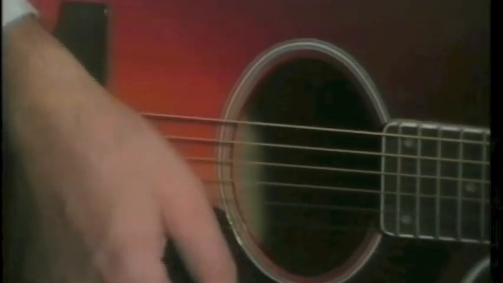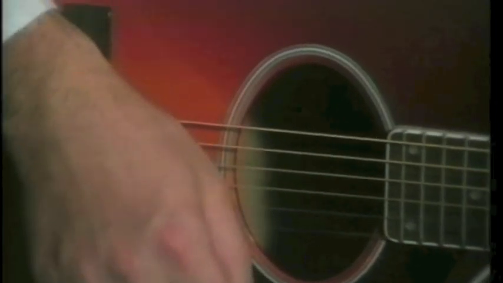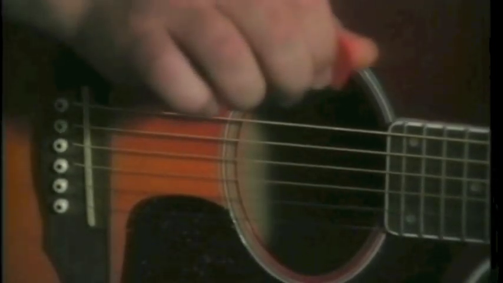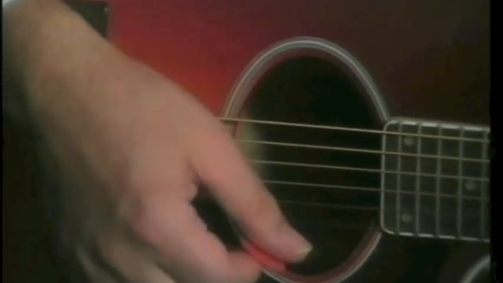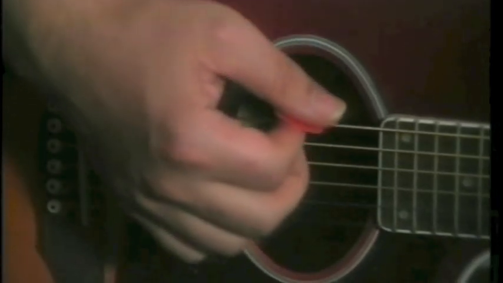Here it is without hearing anything. Looks like all the other ones, doesn't it? Well, it is. But here we're striking on an upbeat without having struck on the downbeat. It sounds and plays like this. 1 and 2 and 3 and. 1 and 2 and 3 and.